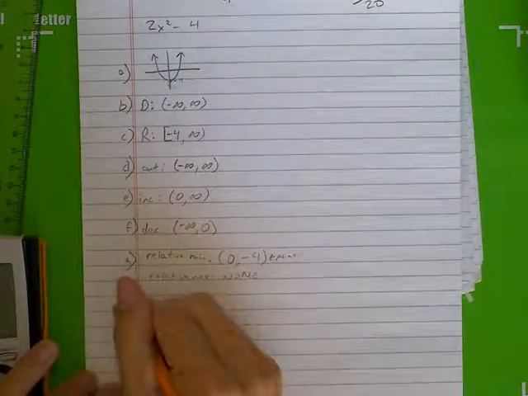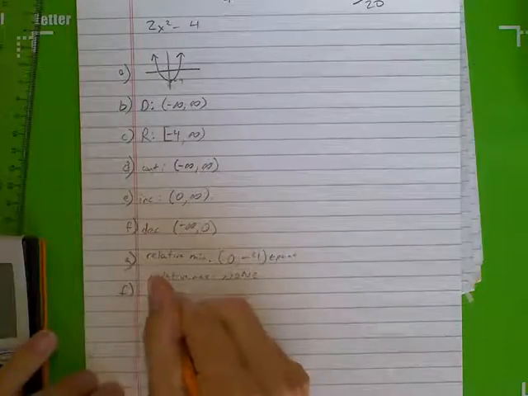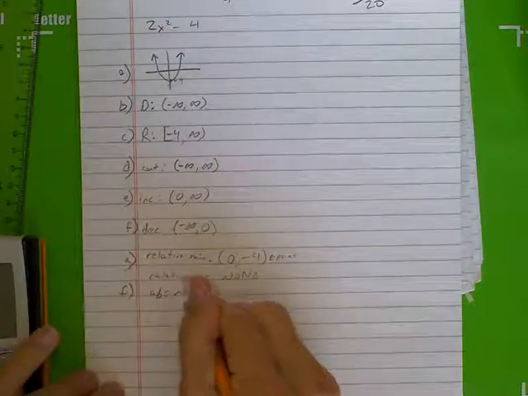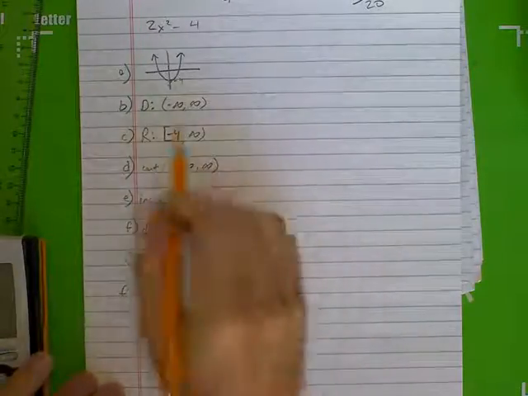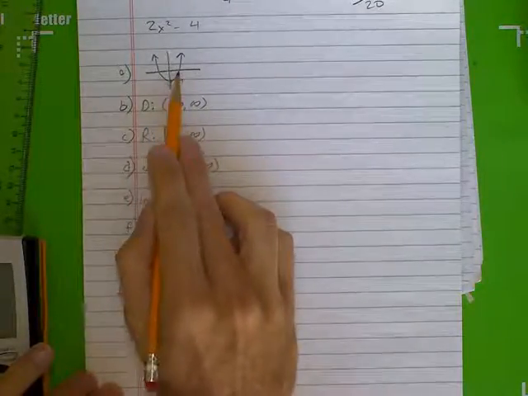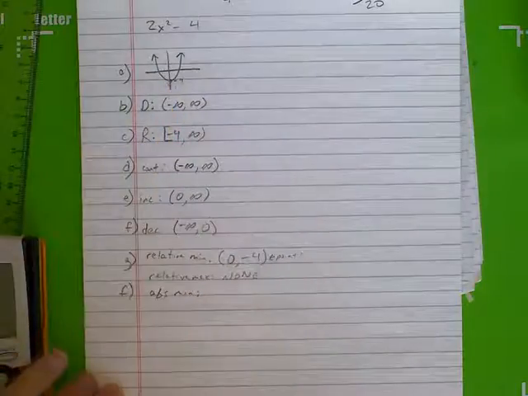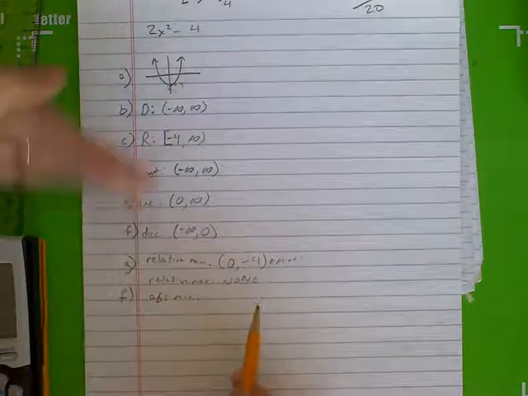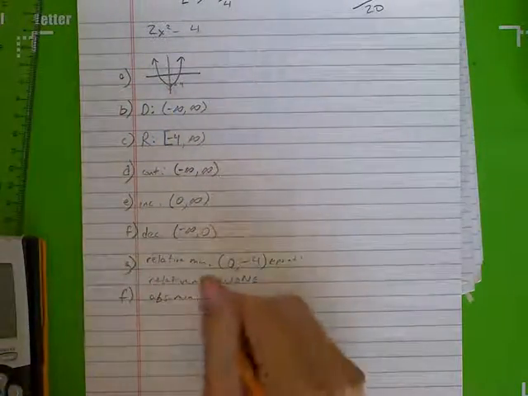What about an absolute minimum? Do we have one of those? Yeah, it's the same as the relative min. So it's relative because it's at the bottom of the hill. It's the lowest point in some little area. But it's also the absolute minimum because it's the lowest point on the entire graph. It's both.